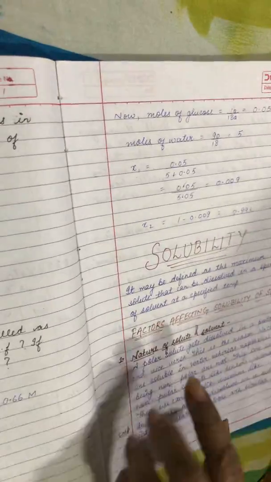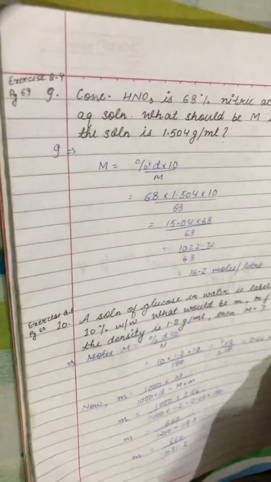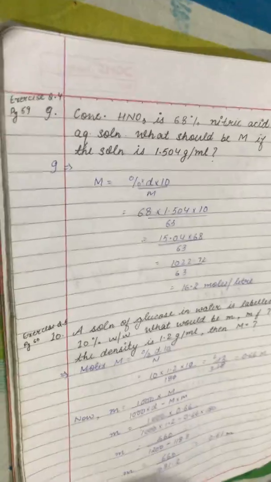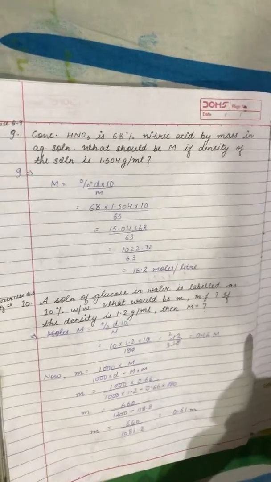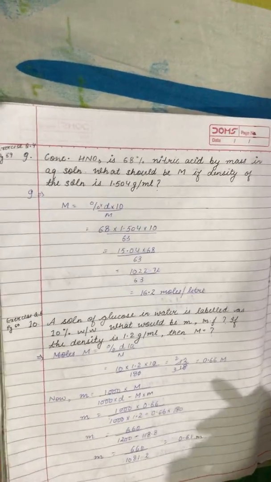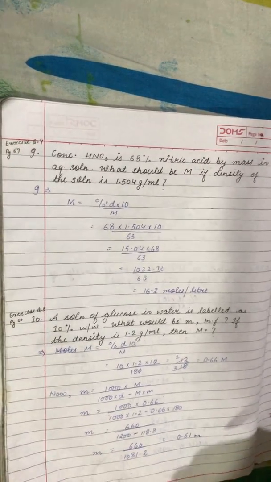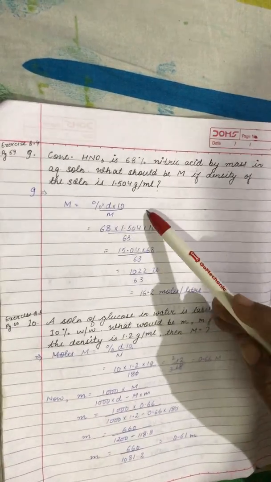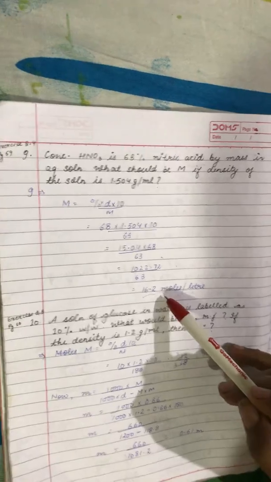Now you can just try the questions given in the exercise, just two questions. The first question is from your exercise. It is question number 2.4. A question of the similar kind we have already done in class 11. The question says, concentrated HNO3 is 68% by mass in aqueous solution. What should be the molarity if density of the solution is 1.504 gram per ml? So it is a question similar to what I have done just now. Use the formula, this density one, substitute the values as I have done, and the answer is 16.2 moles per liter.